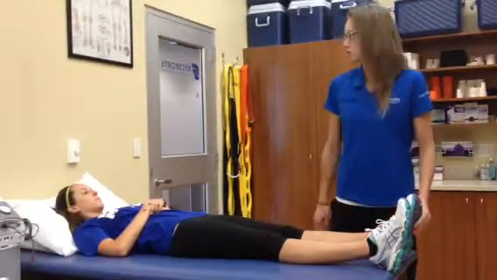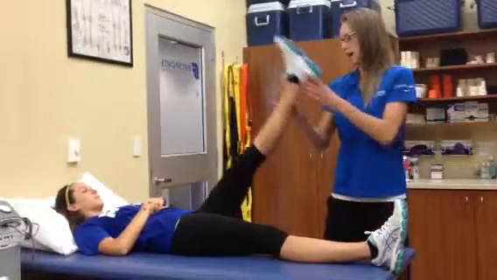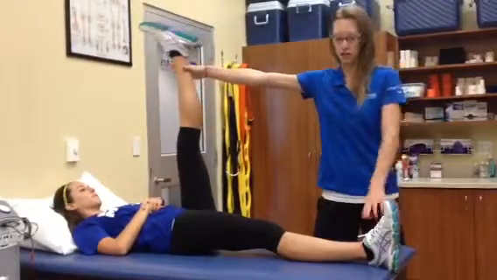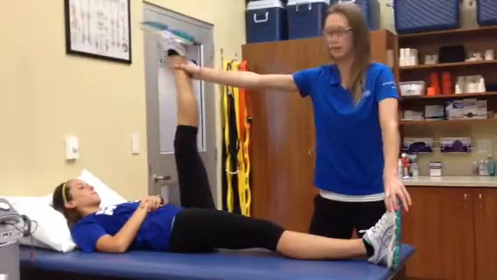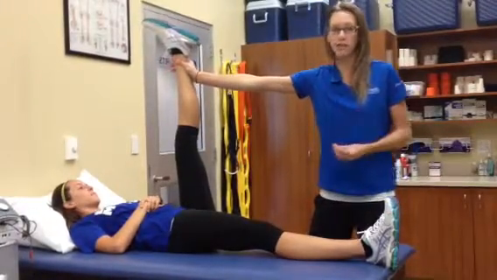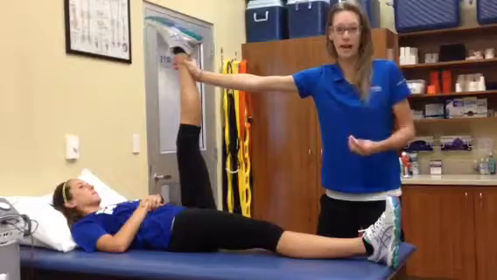So now what we're going to get Olivia to do is just bring her leg up straight through hip flexion, and we're going to do a hamstring stretch. So we're going to go to a point of mild discomfort. Here the first technique we're going to do is the hold relax technique.